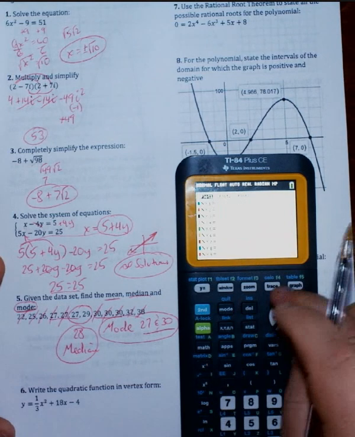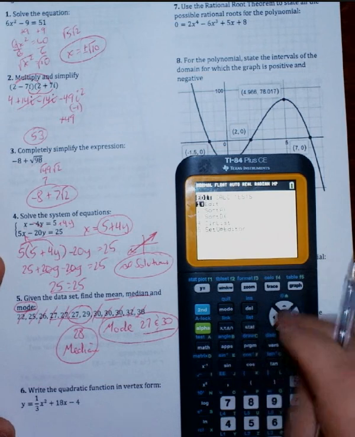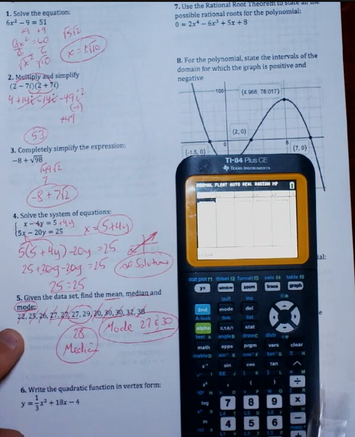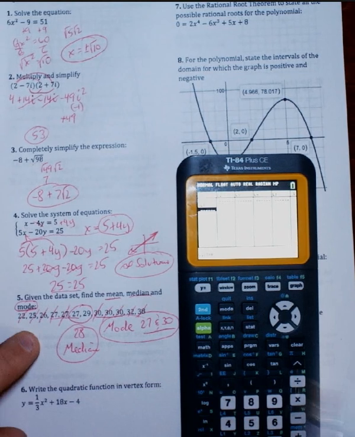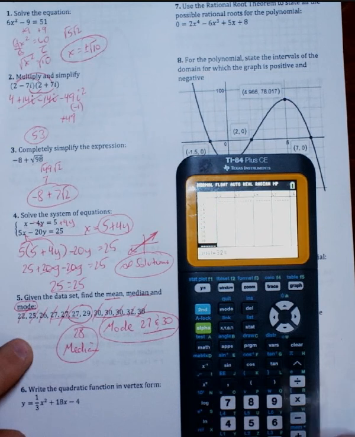And so what I'm going to do then is go to my list, so stat and edit, and let me clear this list that's here, and I'm just going to enter all of those numbers into my list, which includes 22, 25, 26, 3 27s, a 29, 3 30s, a 32, and a 38.